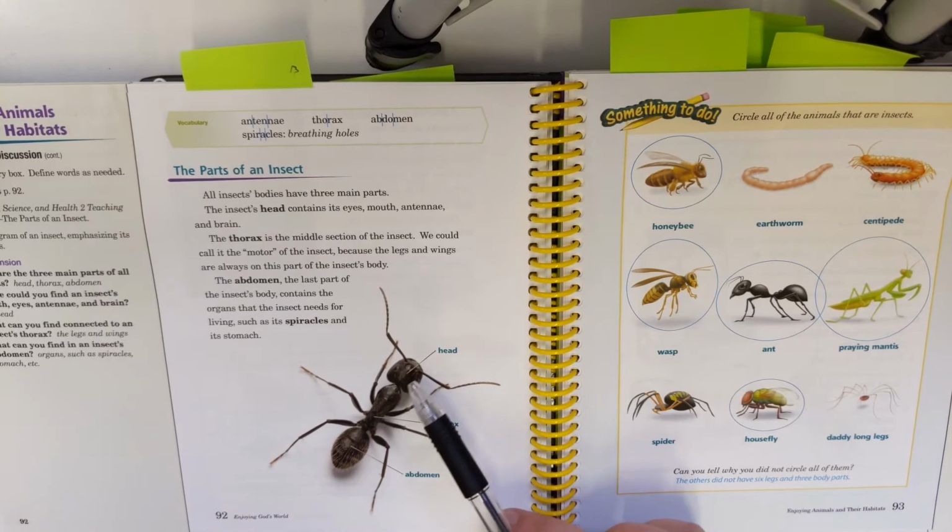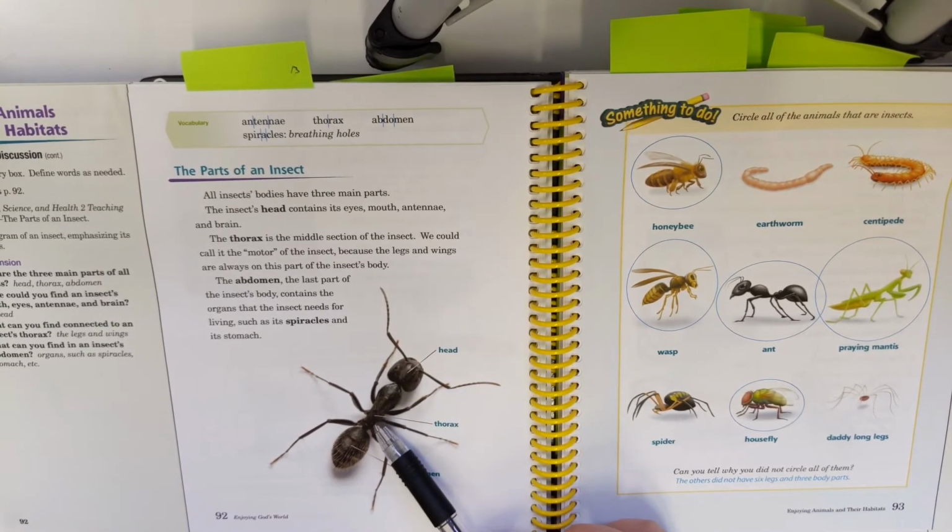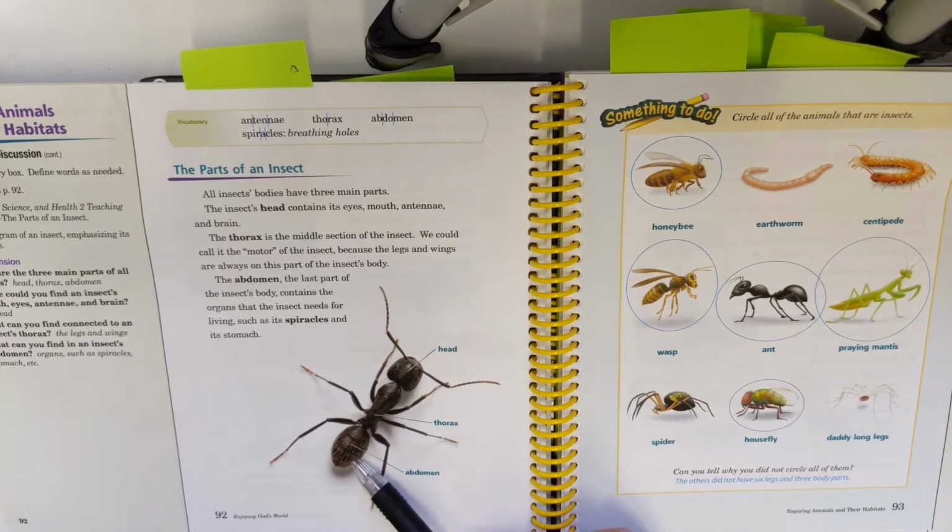So up here we've got the head, we have the thorax, which again, remember the legs, and if it has wings, they'll be connected here, and then the abdomen, which is going to hold all of its organs.